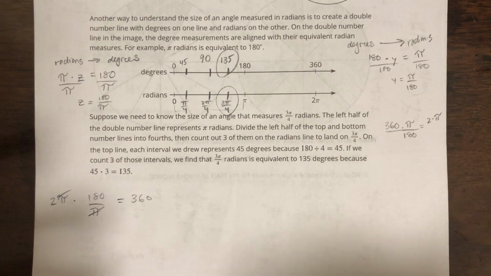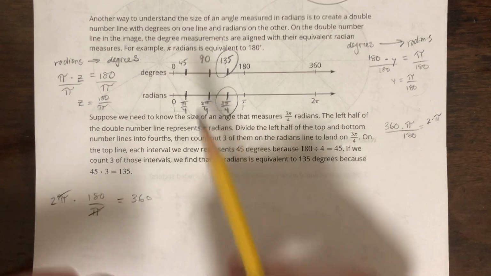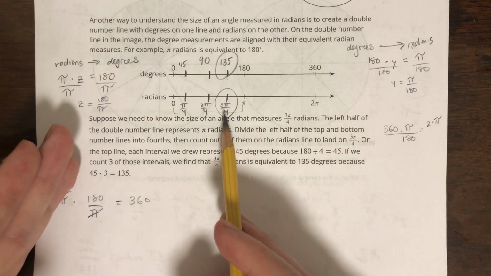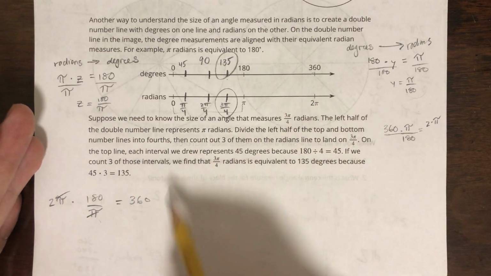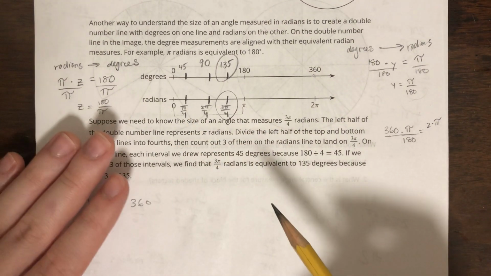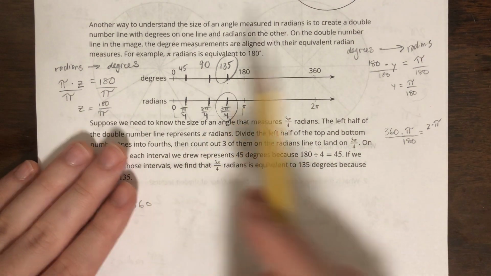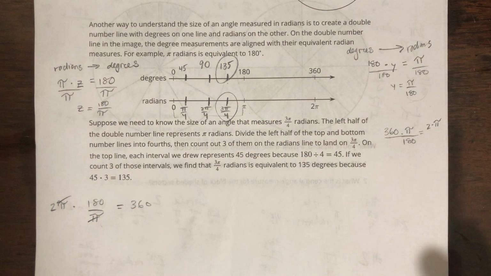That's how I actually tend to do it. I really try and break it up. If I see 3 pi over 4, I'm thinking, okay, 3 over 4 is less than 1, and this is like 1 pi. So I know I'm going to be less than 180. And I want to break that 180 up into 4 parts. So just dividing 180 by 4, multiplying by 3 is another way of thinking of it.